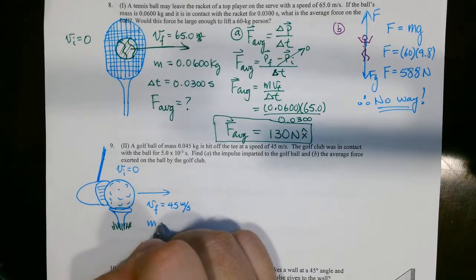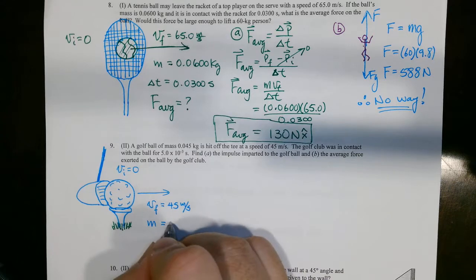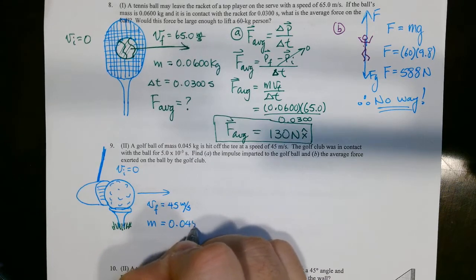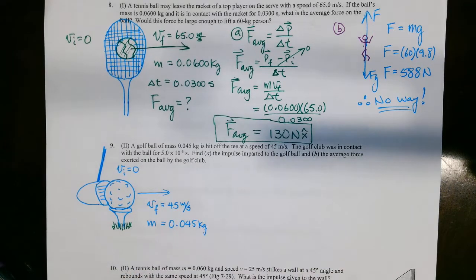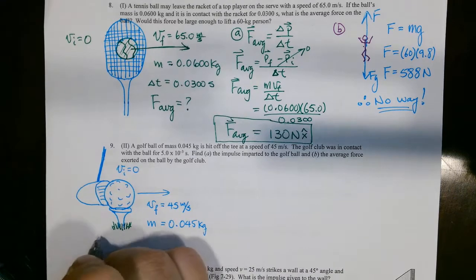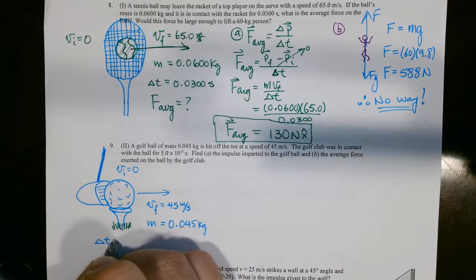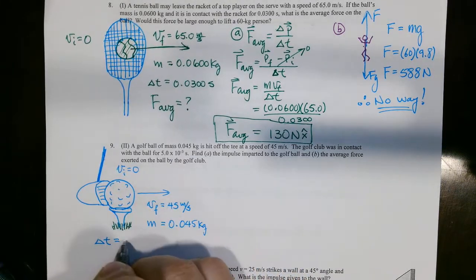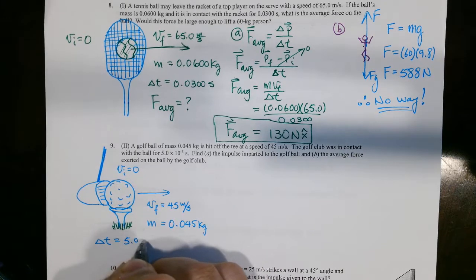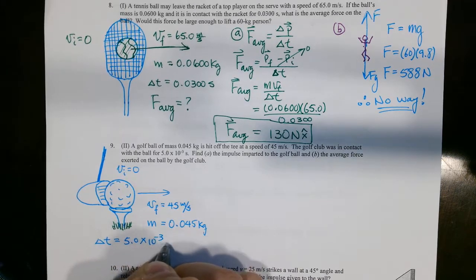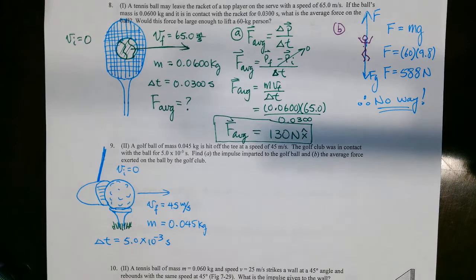The mass of the golf ball is 0.045 kilograms. The time the golf ball and the club stay in contact is 5,000th of a second, 5 milliseconds.